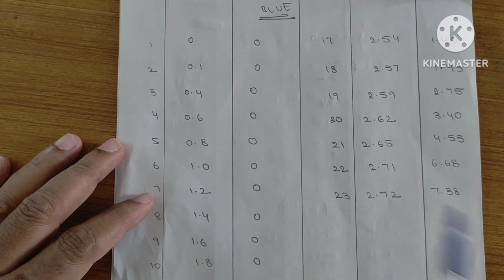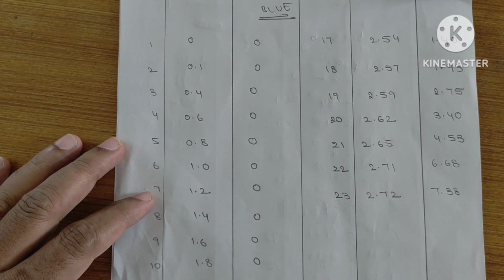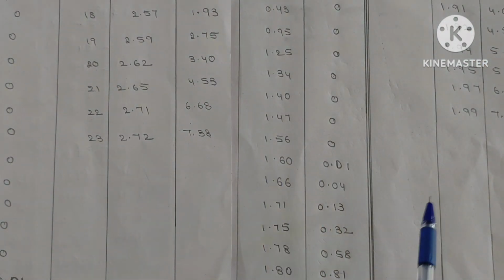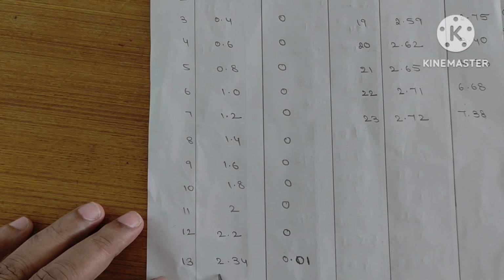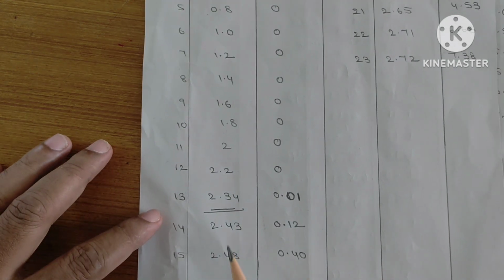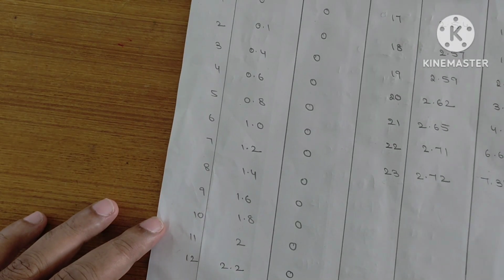Similarly, we have measured the values for the blue color light. This is also the same procedure, but you can see the difference. Here the current starts from 0.60, but here the current starts from the 2.34 value. So now I have to take the graph paper.